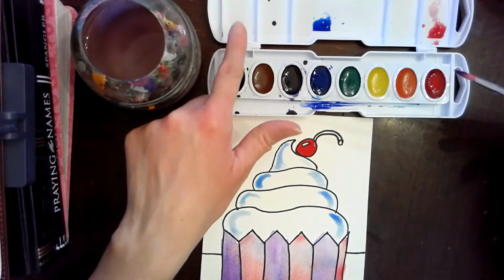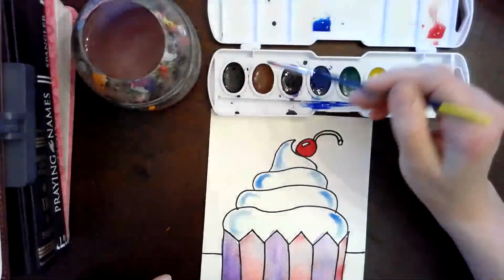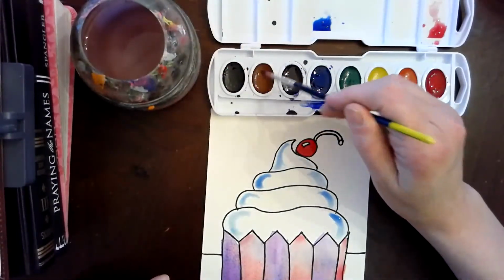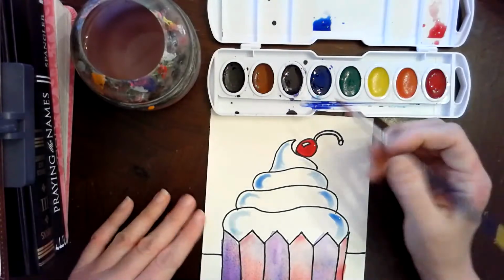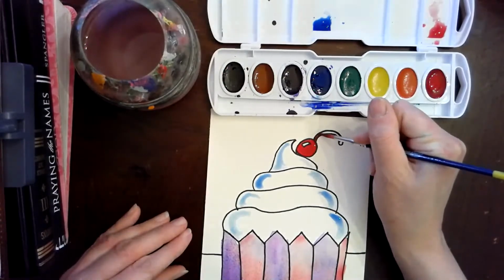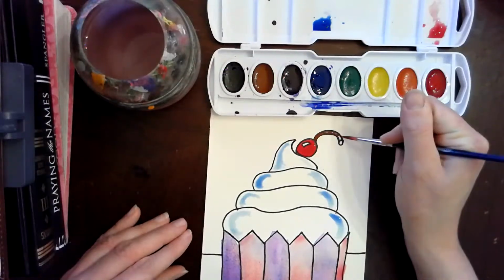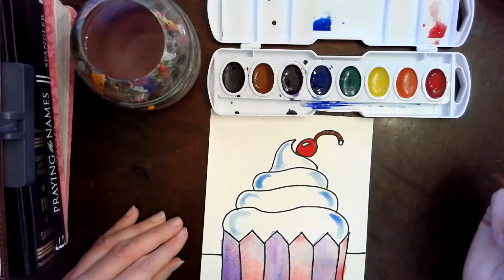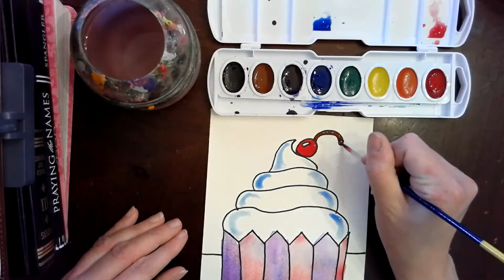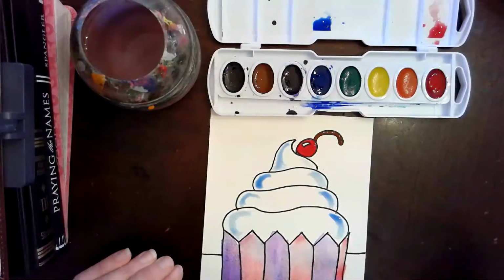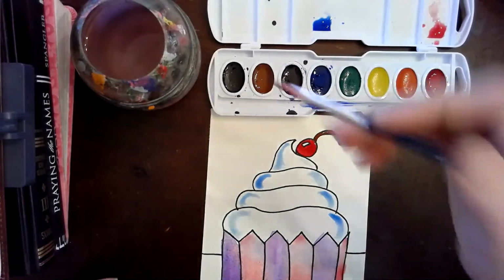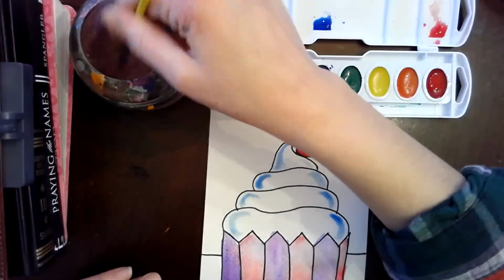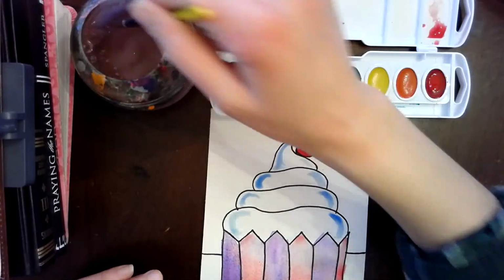right now, but Prang watercolors are my absolute favorite watercolors. They are spectacular for student work, low cost, and they really yield wonderful colors. Okay, so now I can paint that cherry in. Look at that. Oh my goodness, so good, so good. Okay, so let's add some sprinkles. Okay.